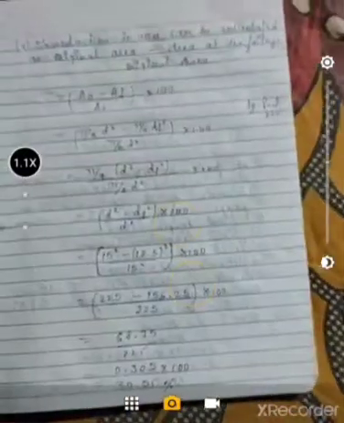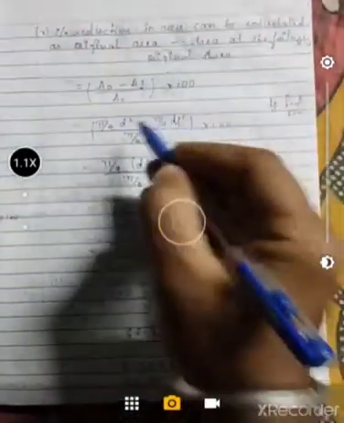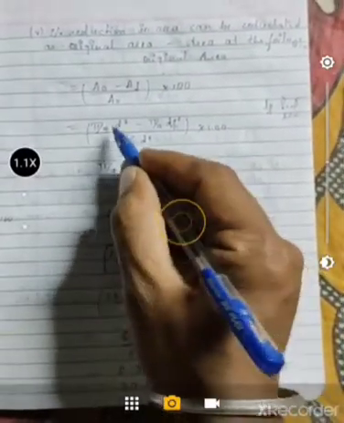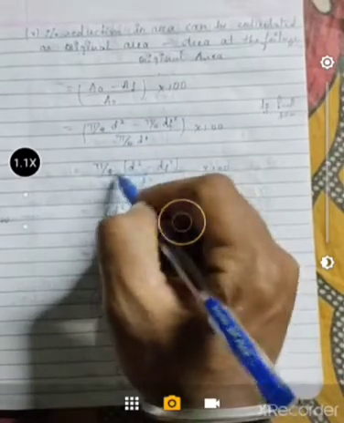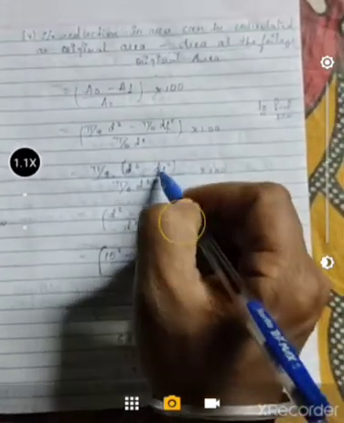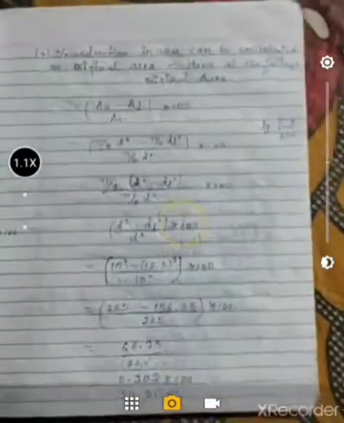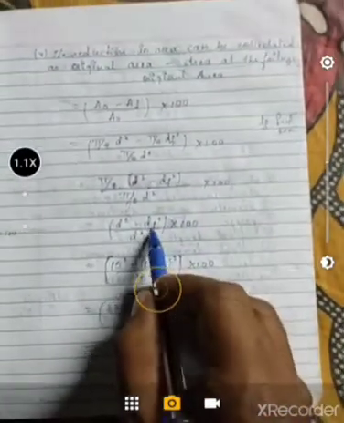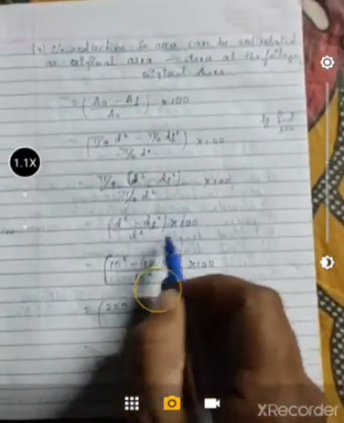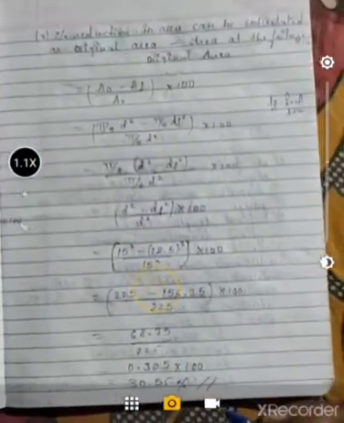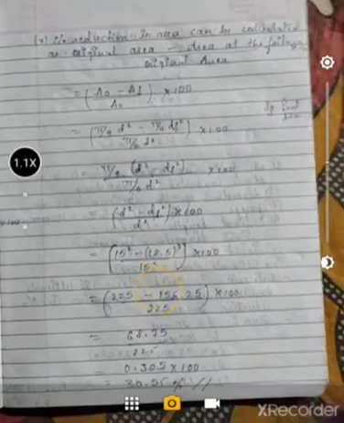Then pi by 4 is taken common, and what is left in the bracket is d square minus df square. So this pi by 4 cancels. What remains is d square minus df square divided by d square into 100. So you will get the answer 30.5, the percentage reduction in area.